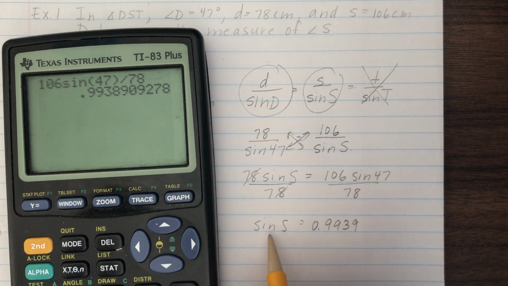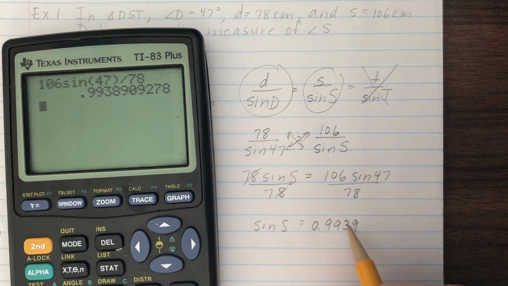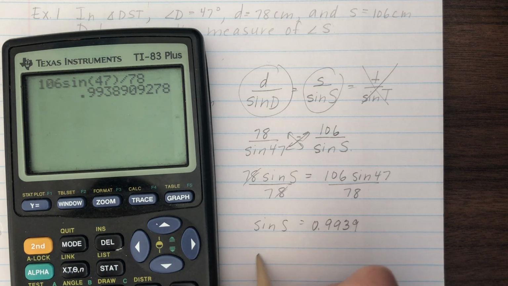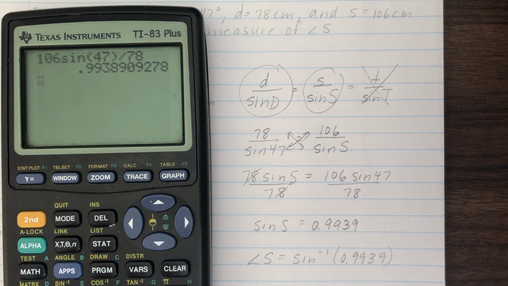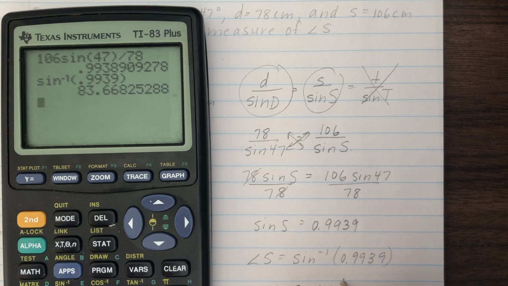Okay, the next step, once we figure out the ratio, we can find the angle using the inverse of sine followed by that ratio. So that just involves hitting shift or your second button, followed by sine and the ratio. And that gives us an answer of 83.67 degrees.